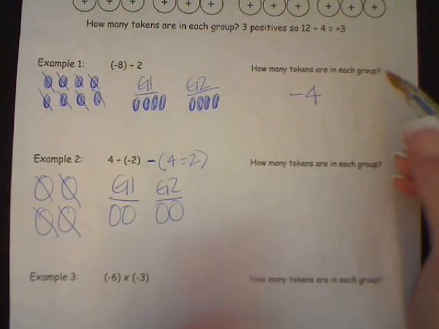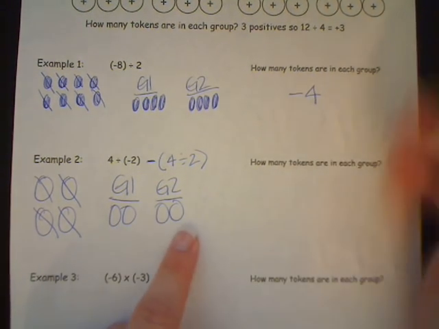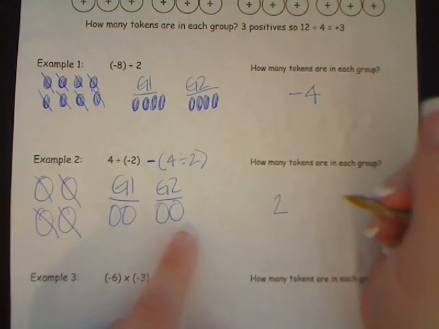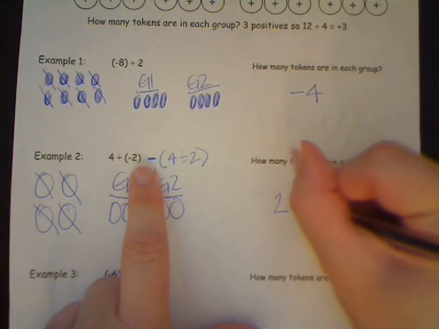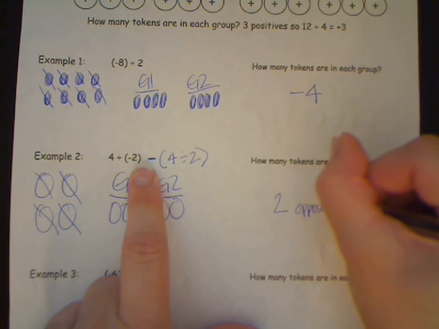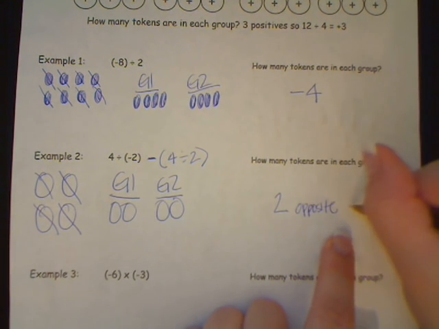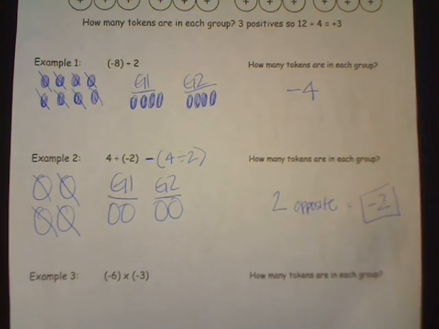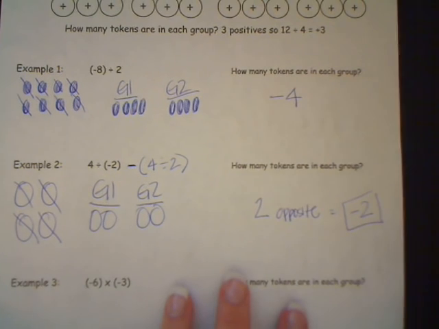Okay, so how many tokens are in each group? Well, there's 2 positive tokens in each group. But remember, I need to take the opposite. So what's the opposite of positive 2? Negative 2. So that would be our answer.